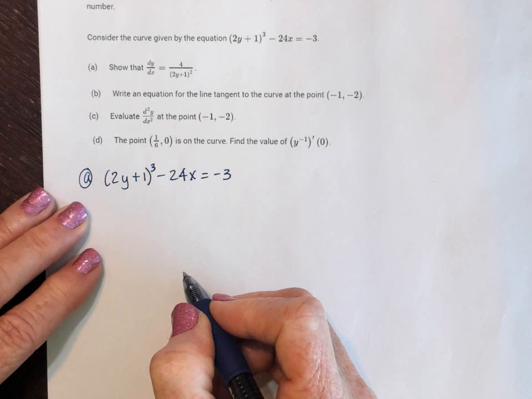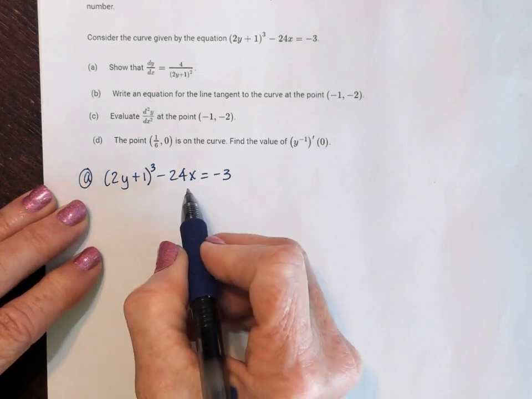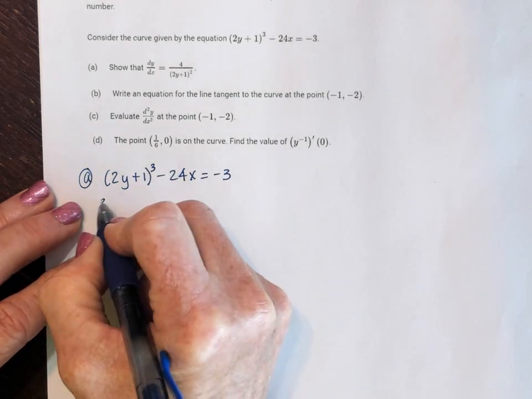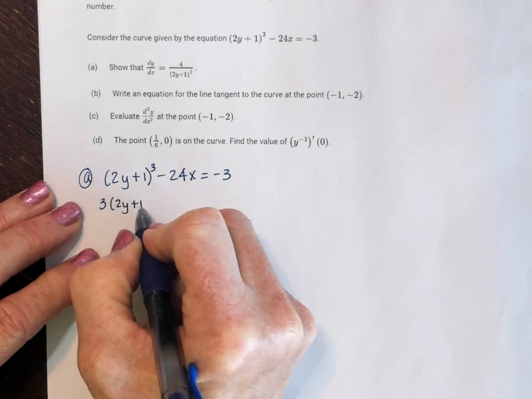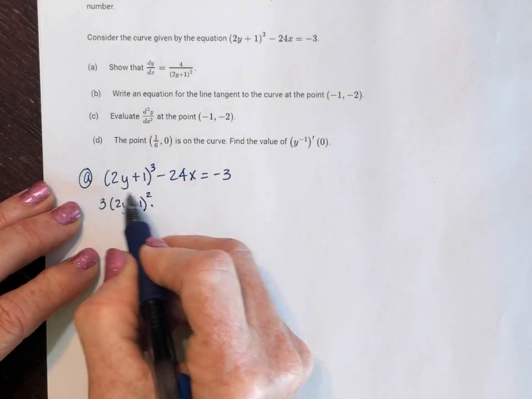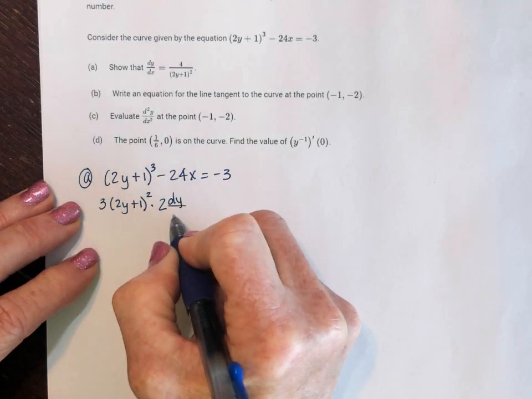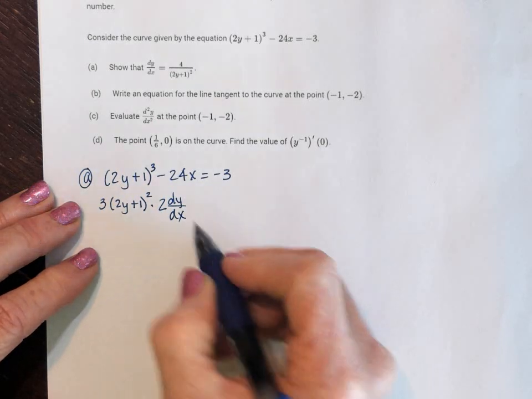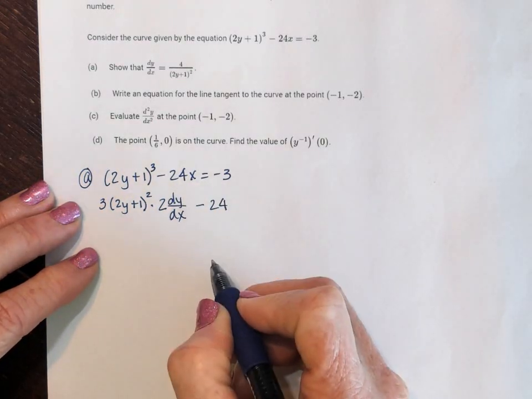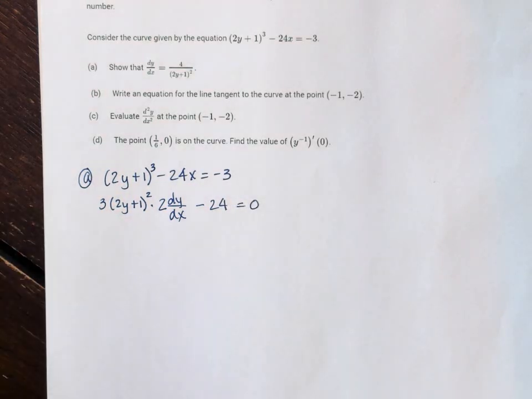And we'll start doing a derivative. This is going to require implicit differentiation because we have the x's and y's mixed up. This 3 comes down, so we'll have 3 times (2y + 1) squared, and then times the derivative of the inside, which will be 2 dy/dx. And then the derivative for this minus 24x is just minus 24. And the derivative of -3 is 0.